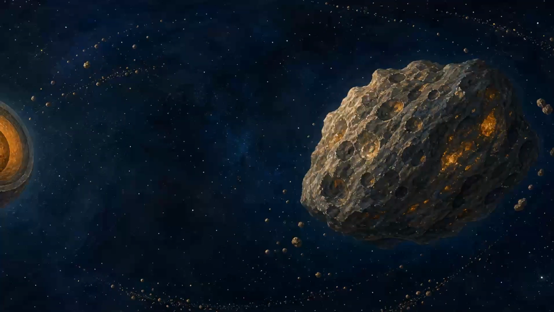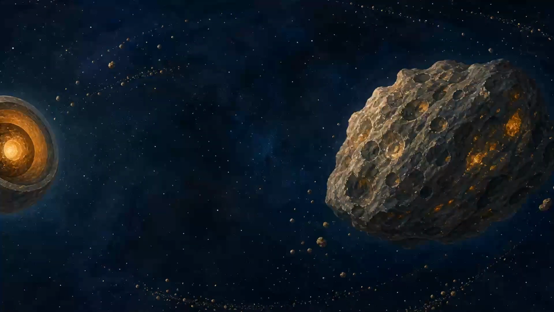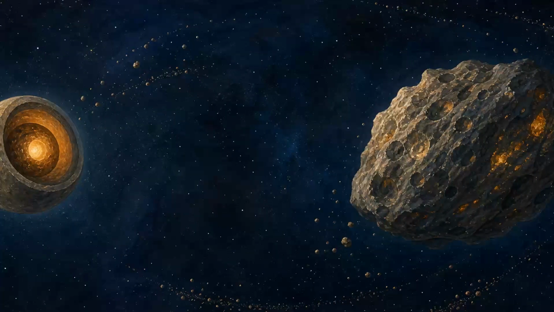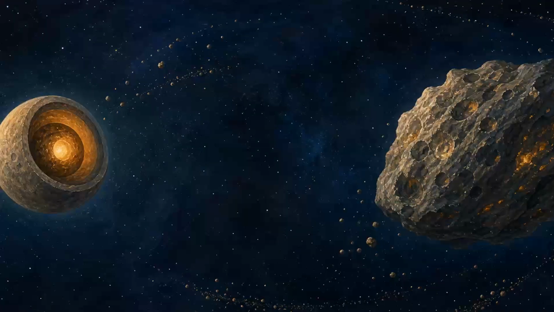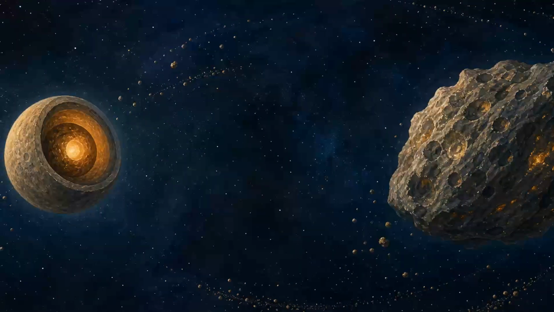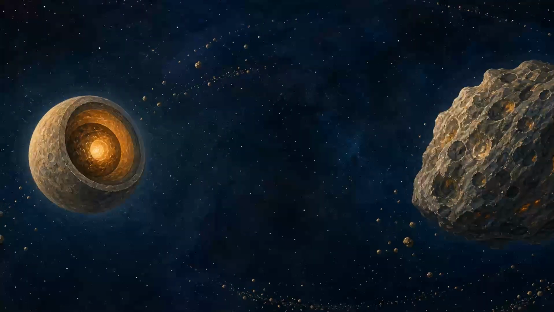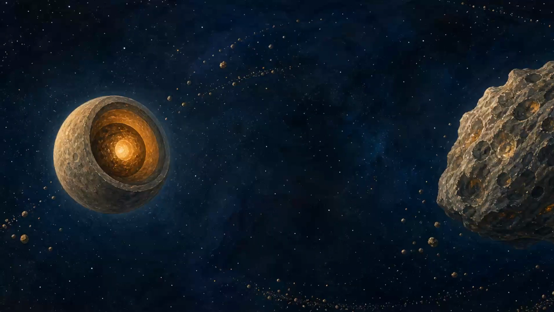Jupiter averages 5.2 astronomical units from the Sun, about 778 million kilometers. Sunlight takes roughly 43 minutes to reach the cloud tops. A radio message from Earth can require more than half an hour one way when geometry is favorable and longer when the planets are more widely separated.